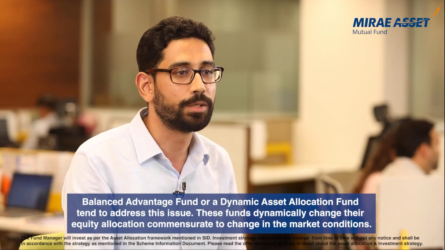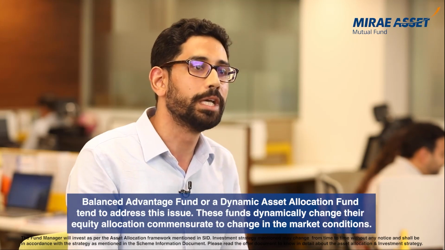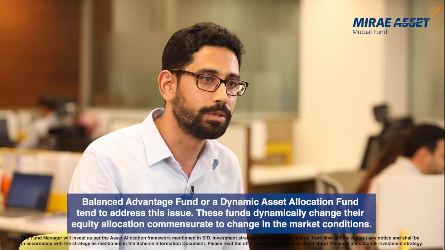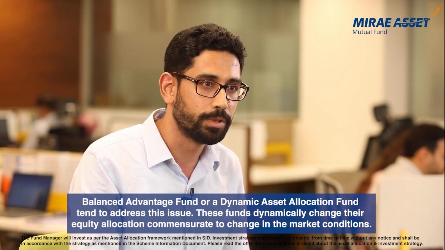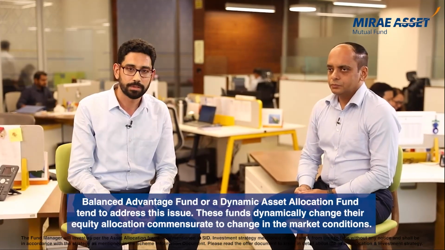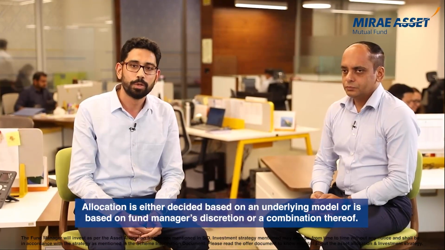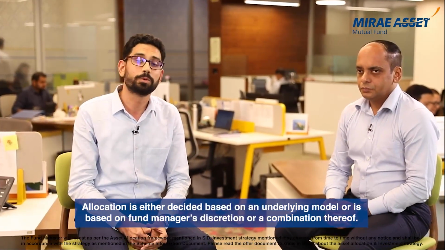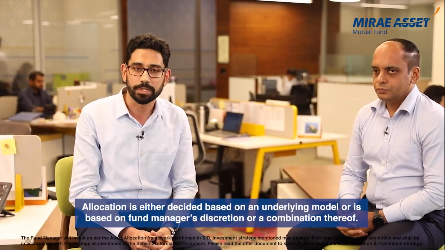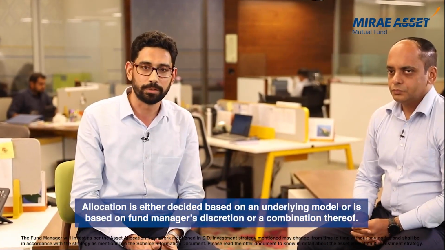Basically, these funds tend to dynamically manage the equity, arbitrage and debt portion within the overall asset allocation framework based on market conditions. Now, the underlying framework could be a model or could be based on fund managers' discretion or expertise, or it could be a combination thereof. There could be multiple factors looked at while considering the underlying framework. These factors could be valuations, momentum, sentiment, risk premium, contra indicators, fundamental factors, qualitative factors, etc.